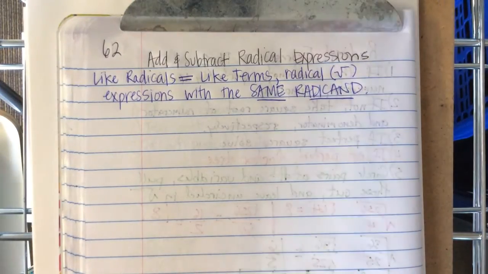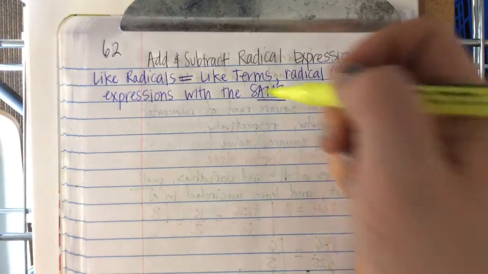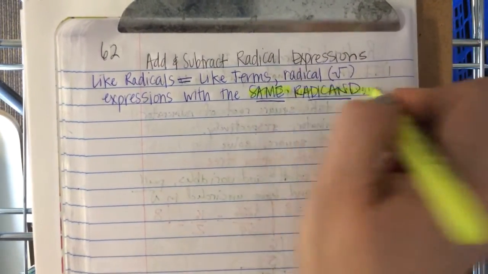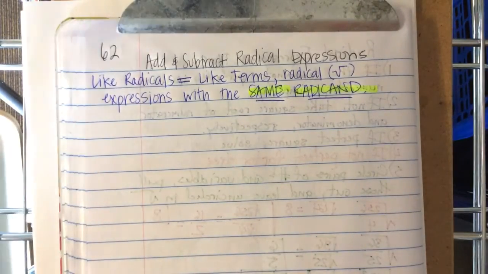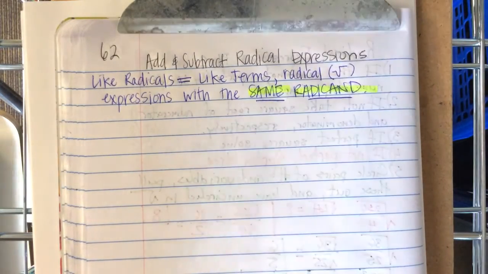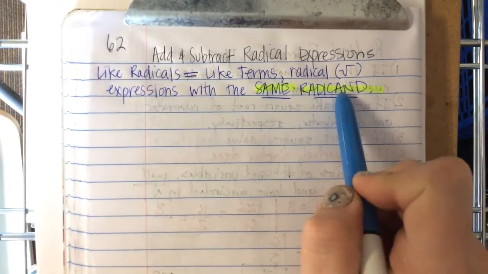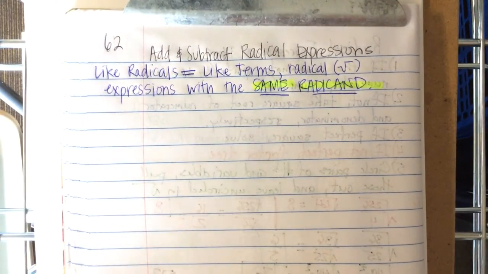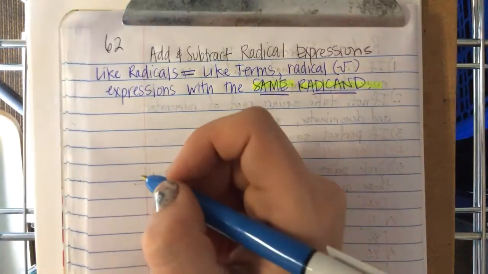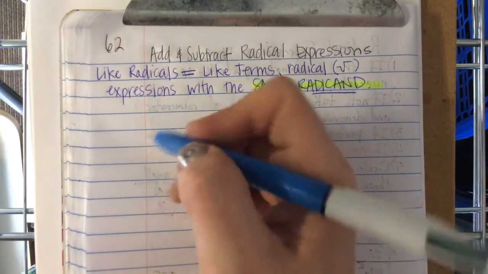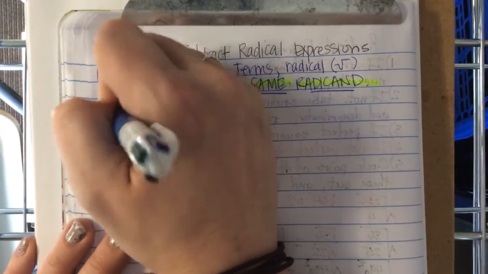What's a radicand? Who can tell me? Raise your hand. Where is the radicand located? How am I going to know if they are like radicals? Allie, where is it? Inside the radical. So let's give a few examples.